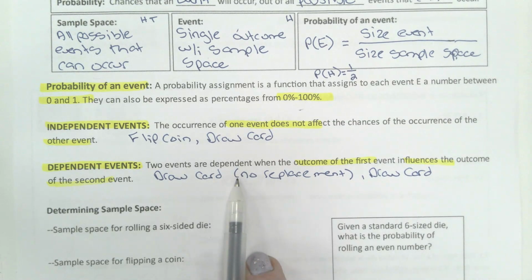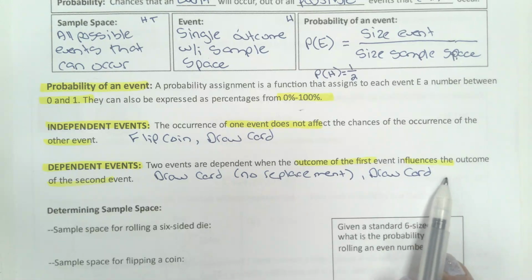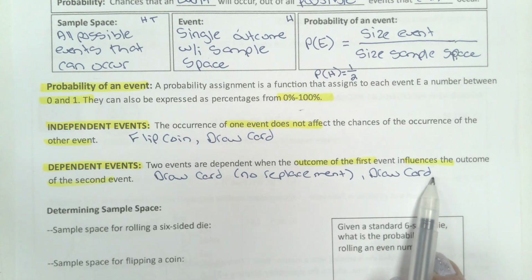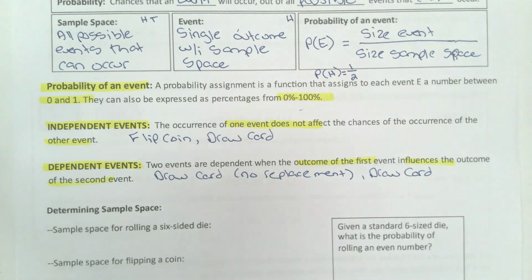I first started with 52 cards in the deck, and if I don't put it back, then my second draw is influenced by what I did first. So this would be an example of dependent events.